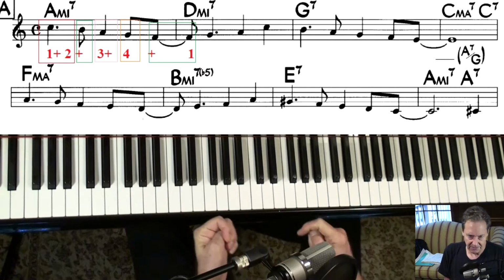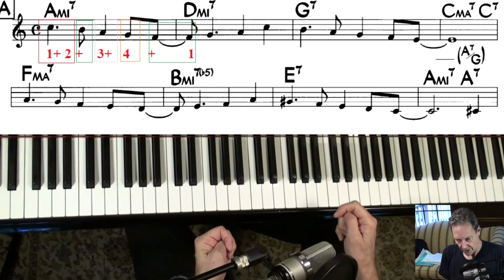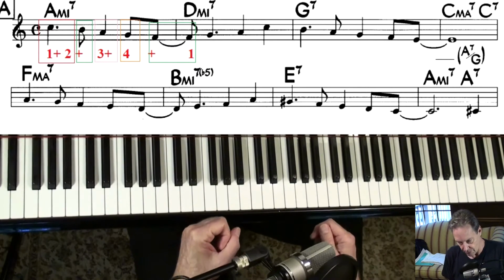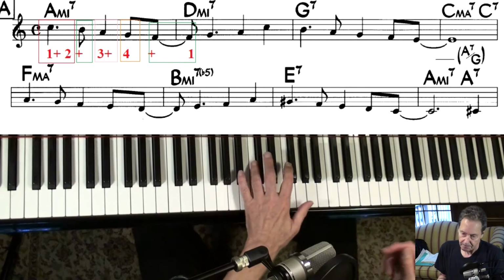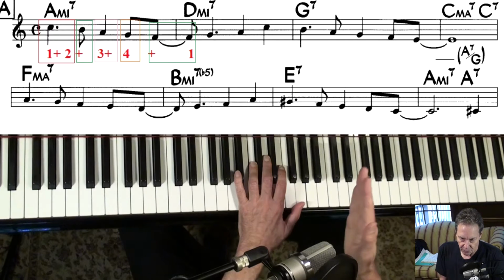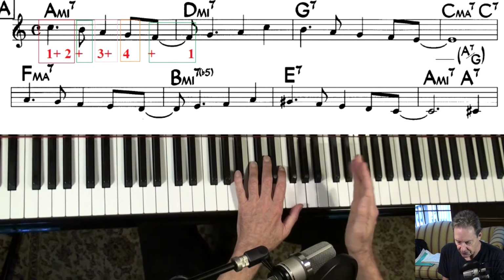So we can't count like this, 1 and 2 and 3 and 4 and. We have to count like 1 and 2 and 3 and 4 and 1 and 2 and 3. But it's probably better to keep it straight if you're just figuring it out for the first time.